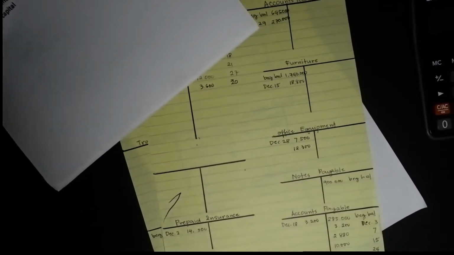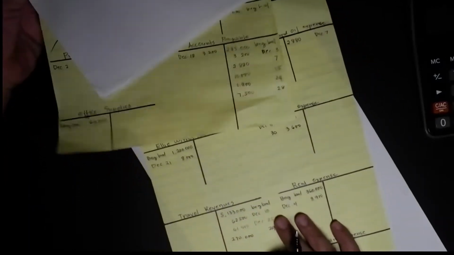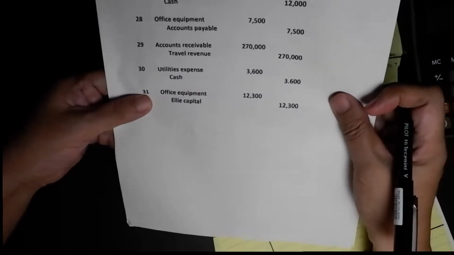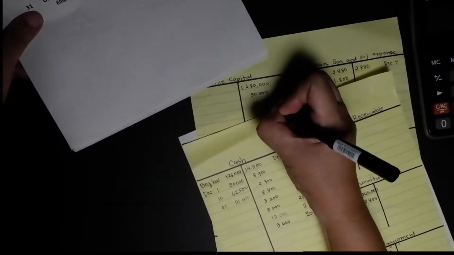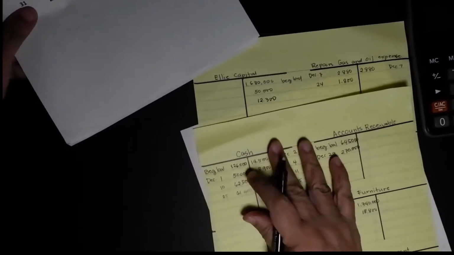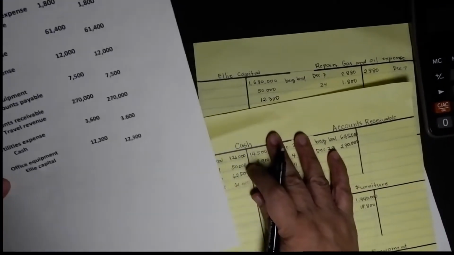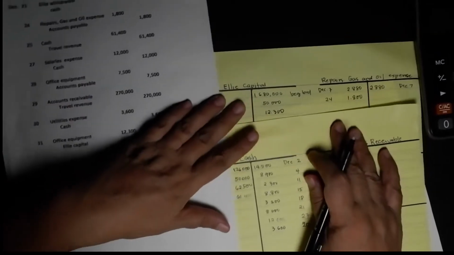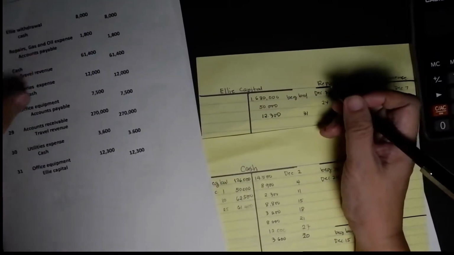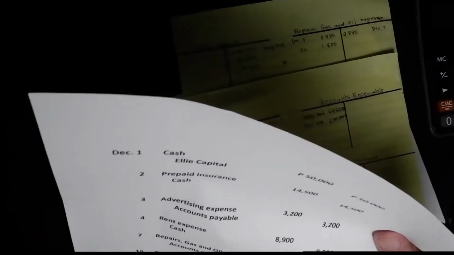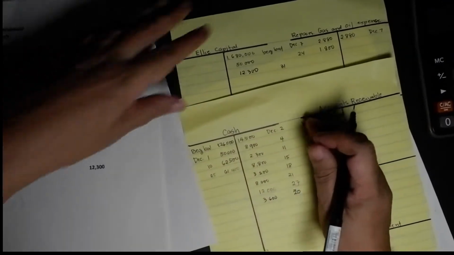And credit, Eli Capital, of 12,300. Okay, that is December 31. This one, 50,000, that is December 1.